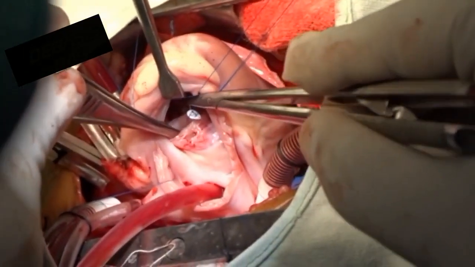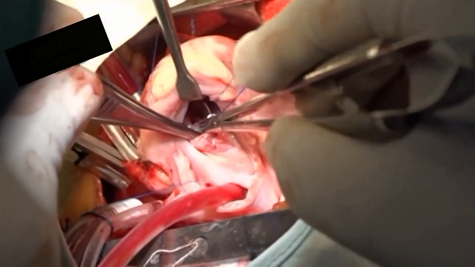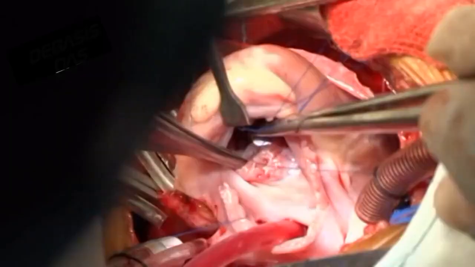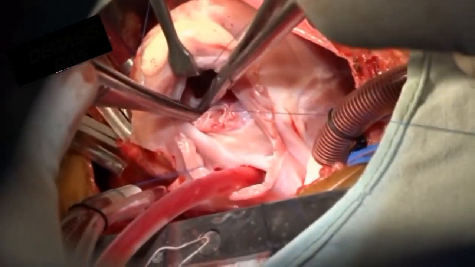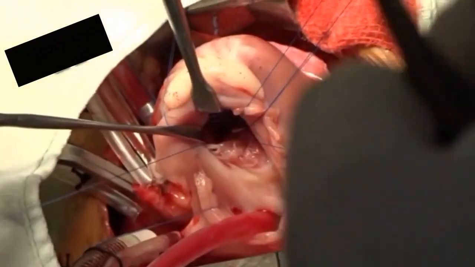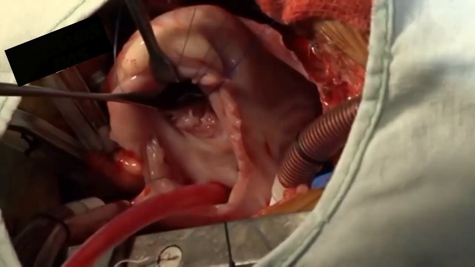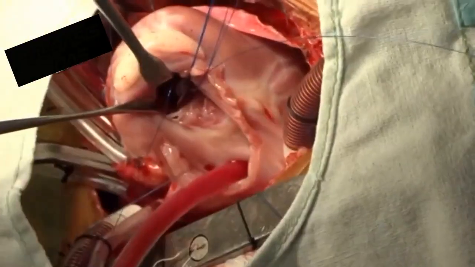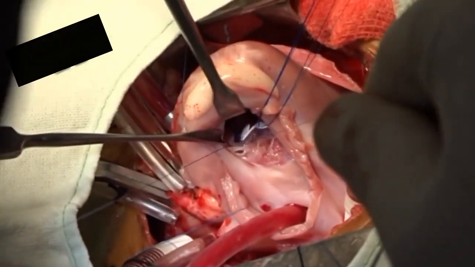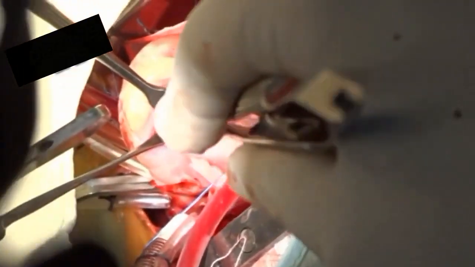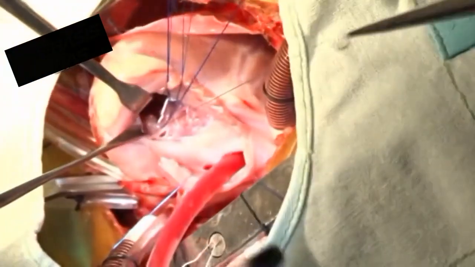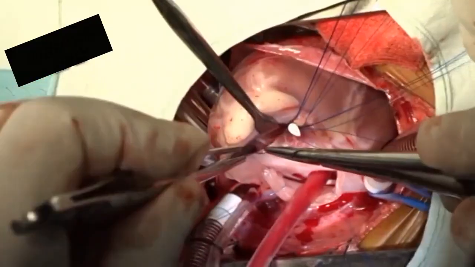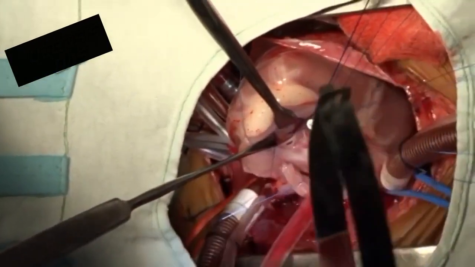Multiple polypropylene pledgeted sutures are then sequentially passed through the VSD margin. At this stage also, retraction should be minimum, as retraction leads to genesis of various arrhythmias in the postoperative period as well as low cardiac output syndrome. The assistant has to be aware of this.